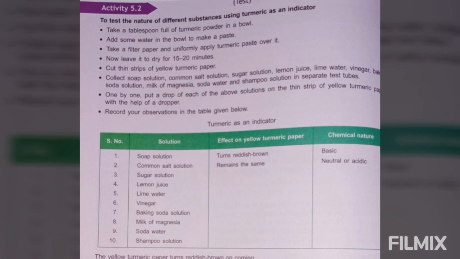छोटी छोटी strips हम cut कर लेंगे. Collect soap solution, common salt, sugar solution, which are usually available in our house, like lemon juice, lime water, vinegar. Whatever is available we will collect them. One by one we will put a drop on the paper which we have prepared with the yellow turmeric. Then we will record our observation in the table.